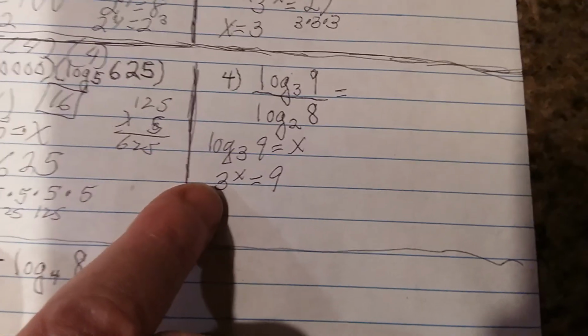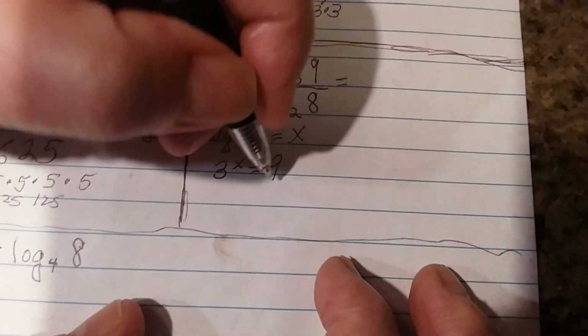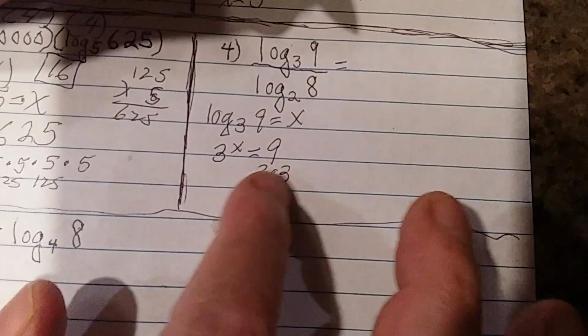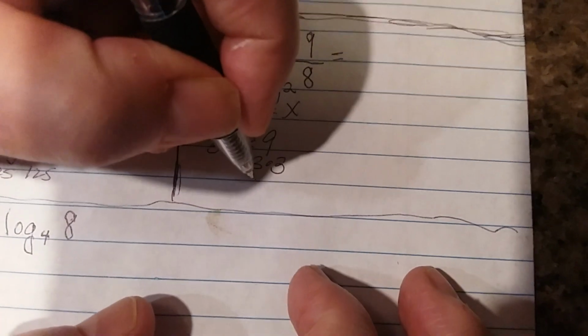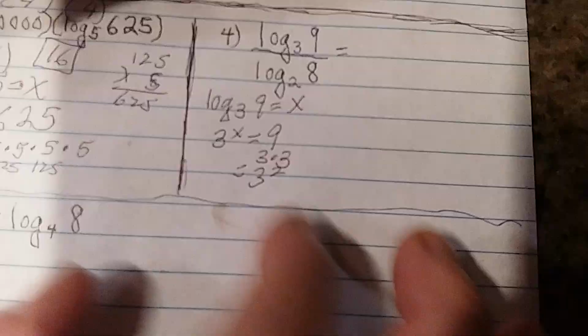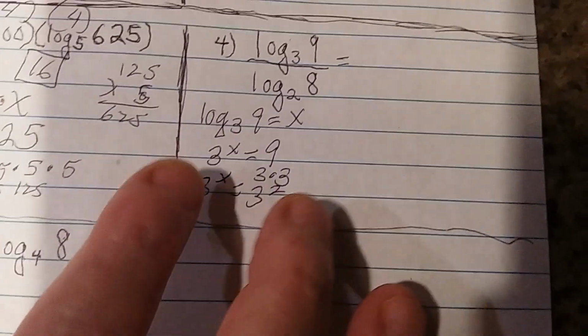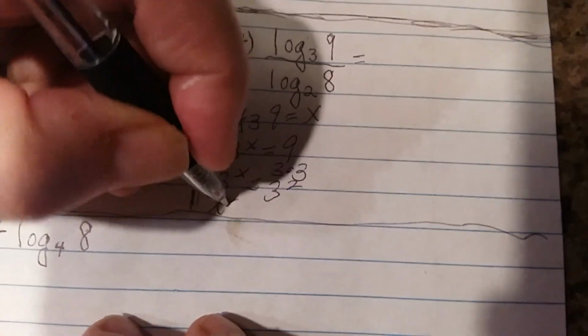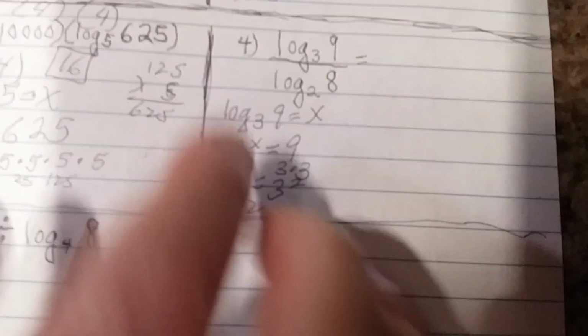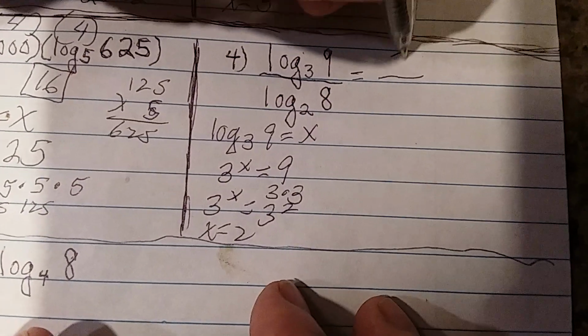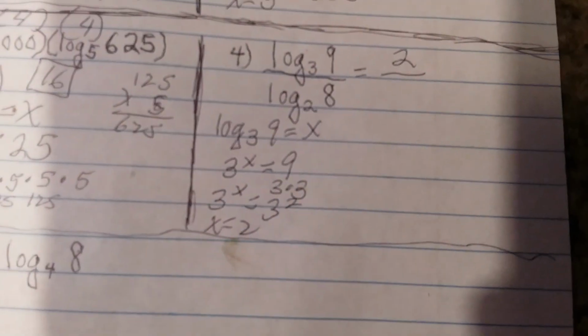Okay, and now we're going to multiply this base on the other side. So that would give us 2 3s, which is 3 squared, equal to 3 to the x. Okay, since the bases are equal, the exponents are equal, so x equals 2. So now we got one of the answers, the top, which is 2. Okay, the bottom we have to still work out.